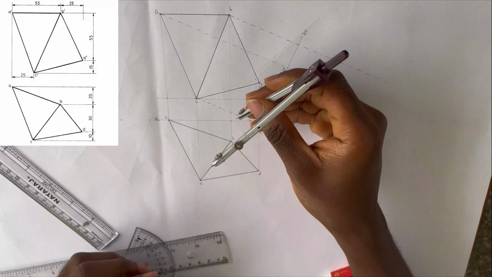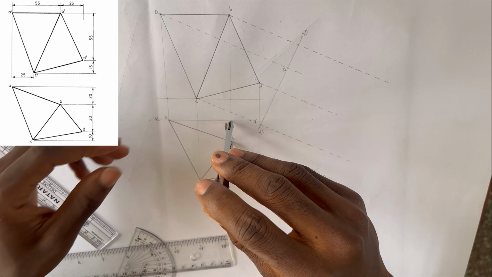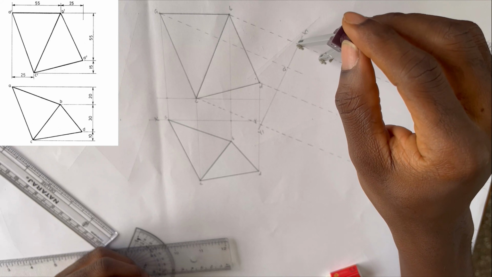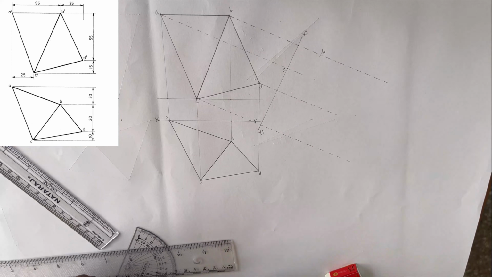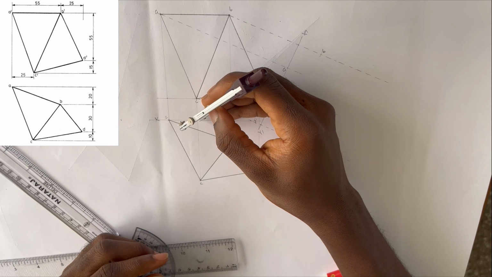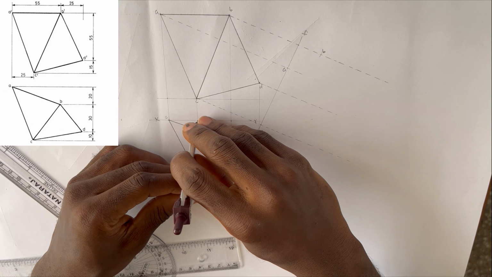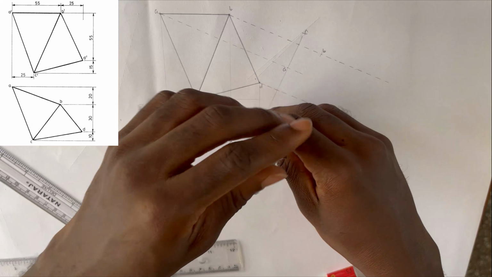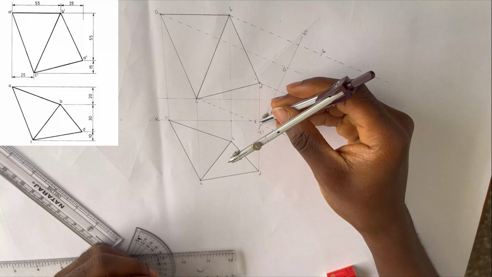Then I can measure point B and transfer that along its projection. That becomes my B. And then I have point C. And then finally point D.